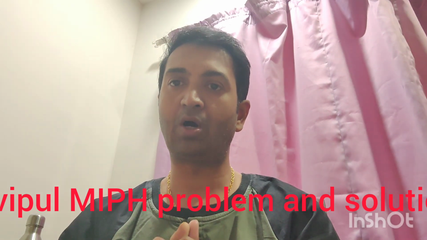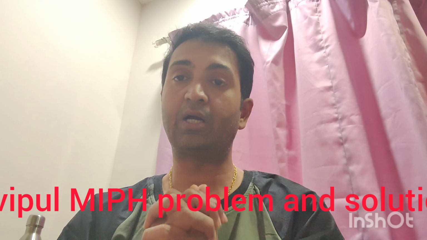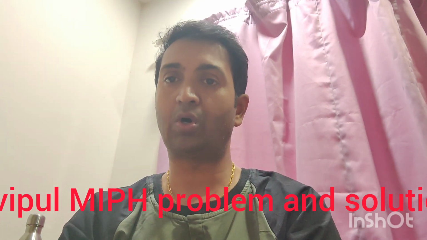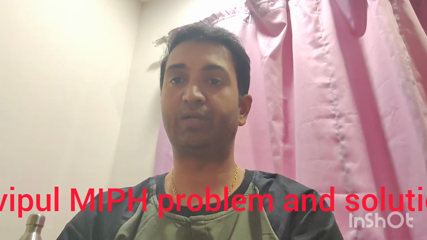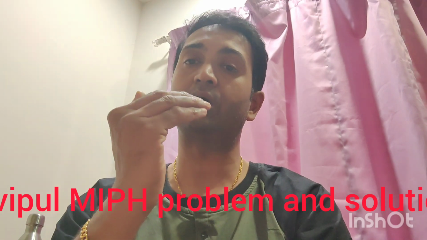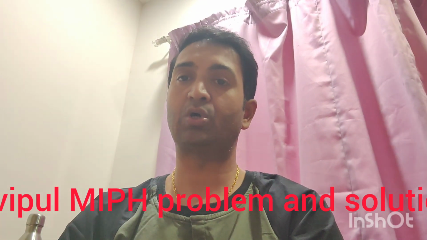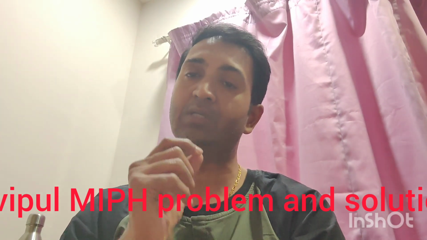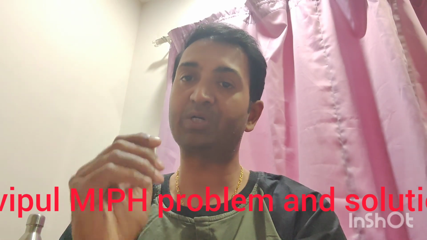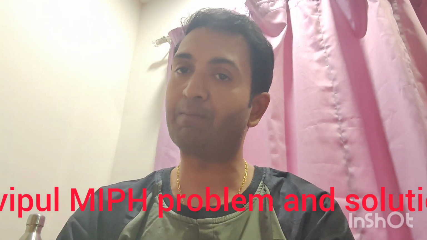Another problem of MIPH is an inadequate or non-circular donut. To get a good donut, what is the solution? Place the suture neither too low nor too high. That means on the half anoscope there are 2 or 3 markings in between. So take the purse string suture between the 2 to 3 markings.